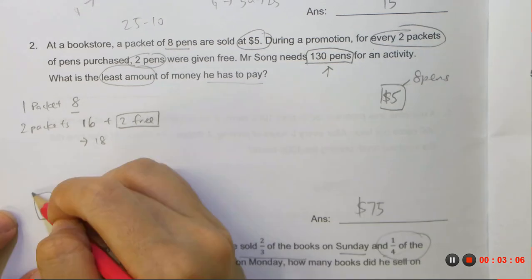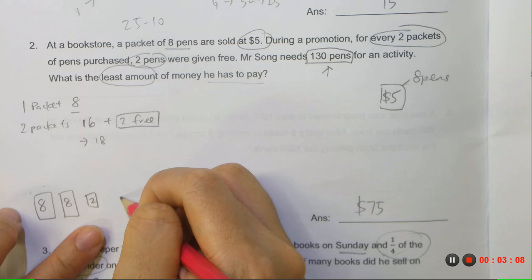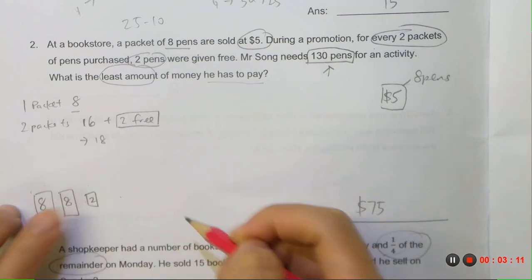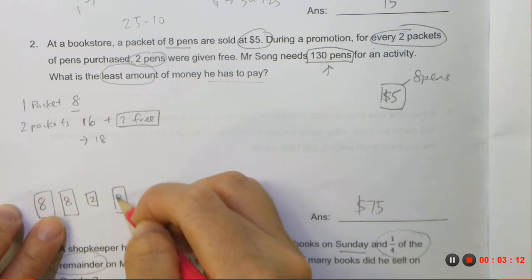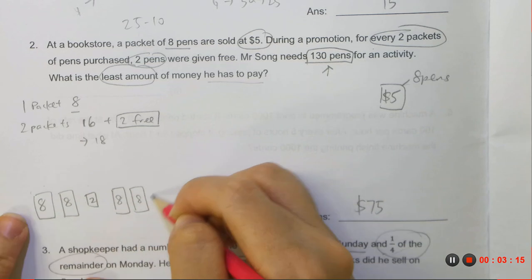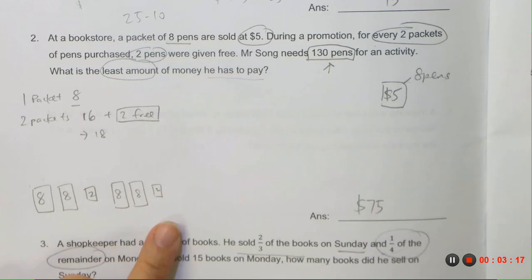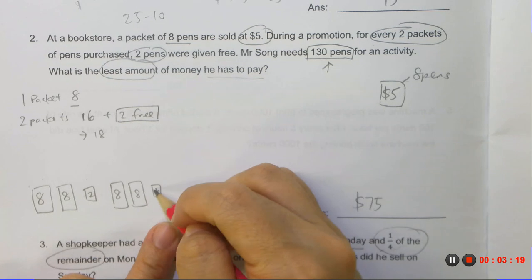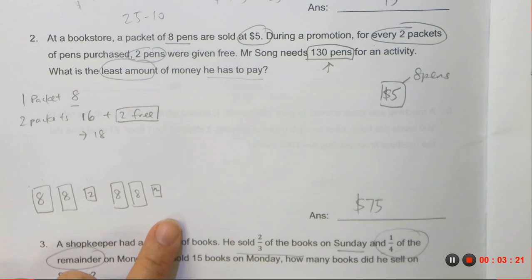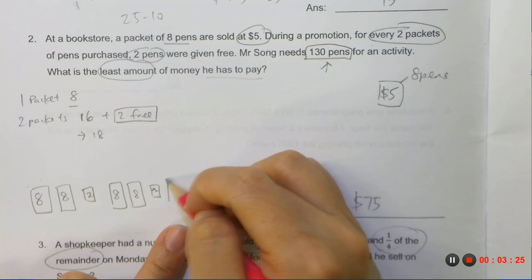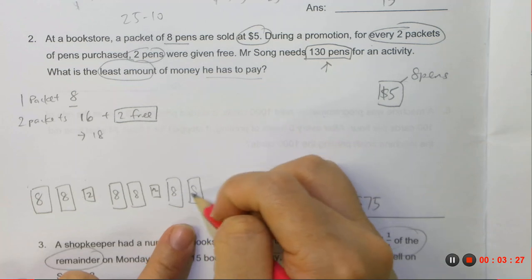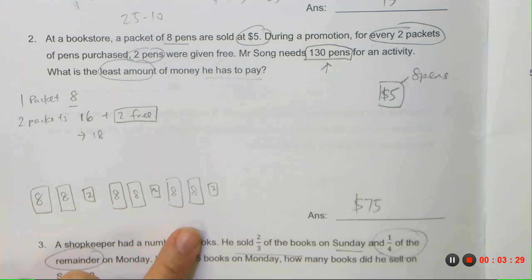So this is 16 and 2. So he counted 8, 8 and 2, and then one more set, 8, 8, 2. And he continued to count 8, 8, 2. That's what he means by I just keep adding.